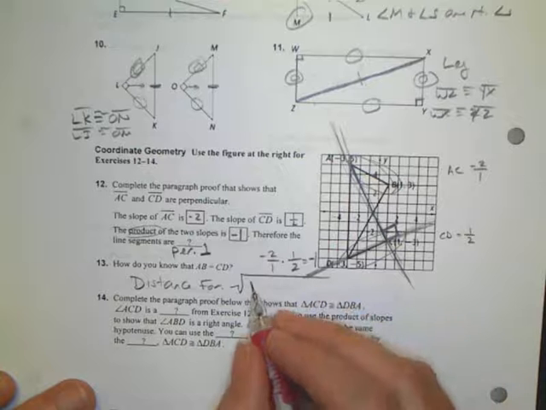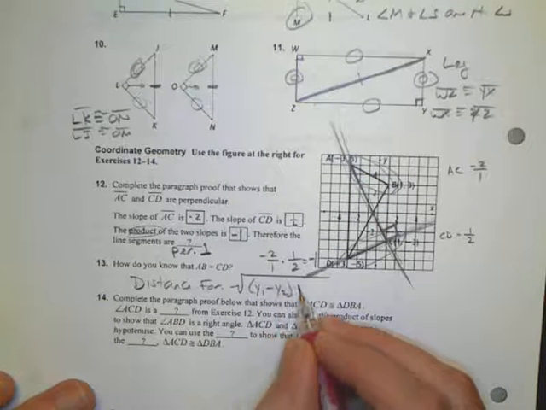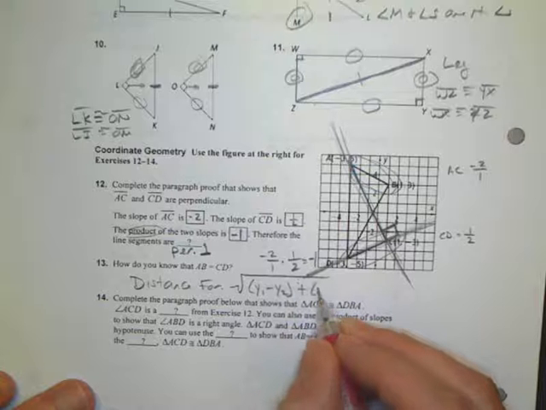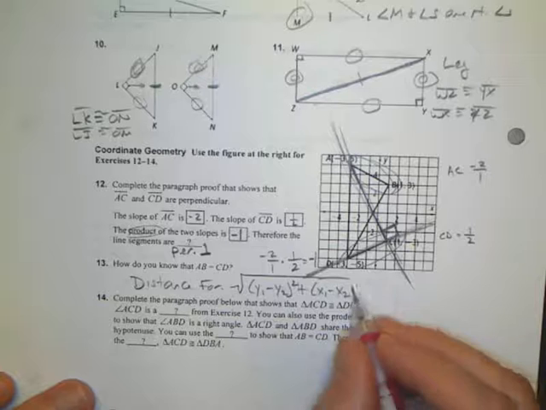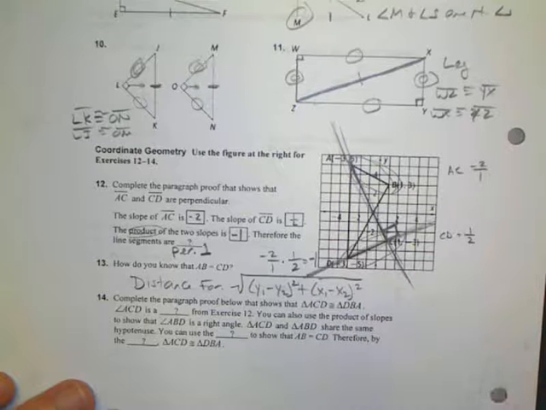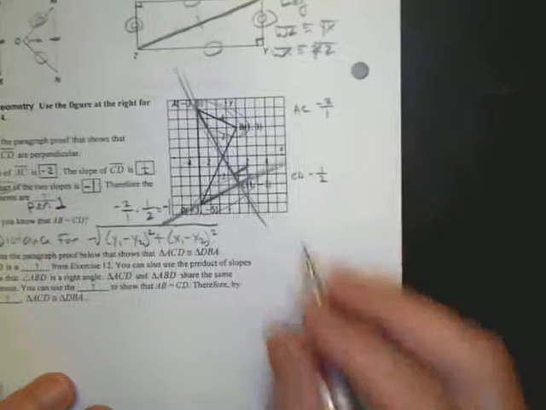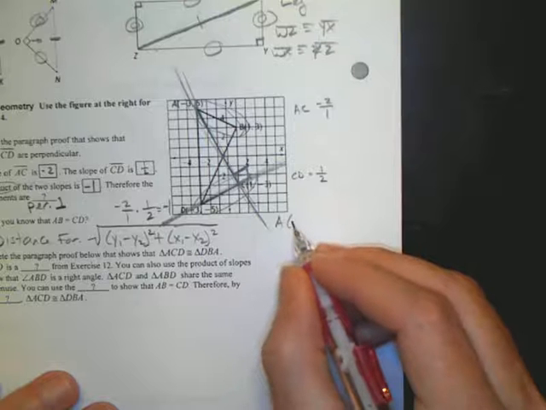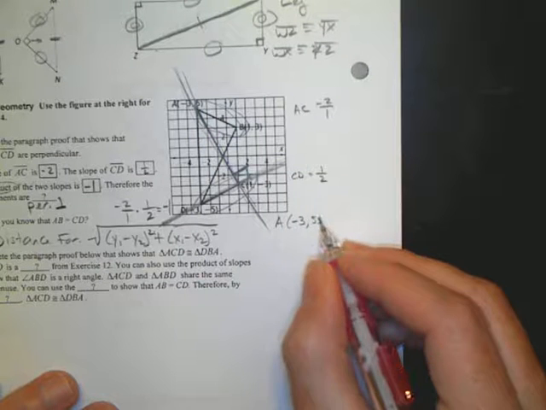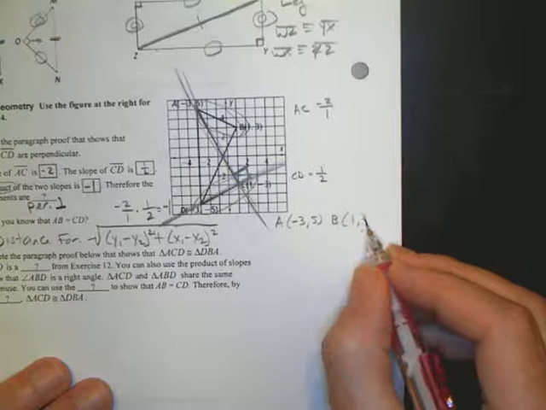So the square root of y1 minus y2 plus x1 minus x2, and those are both squared, sorry. So I have to use the distance formula, which means I get to do some math. Loads and loads of fun. So if I looked at, for example, AB, from A to B, the value of A is -3, 5. The value of B is 1, 3.